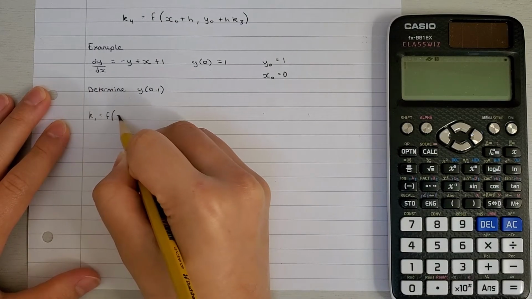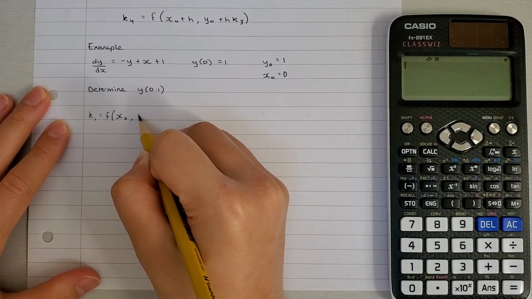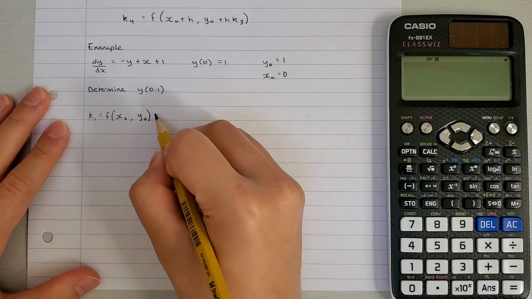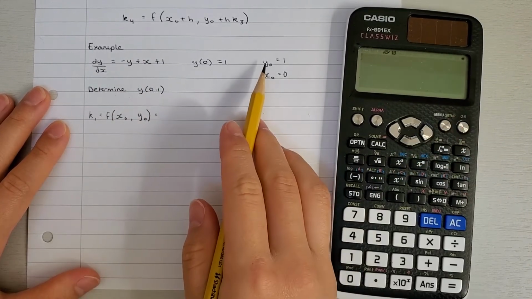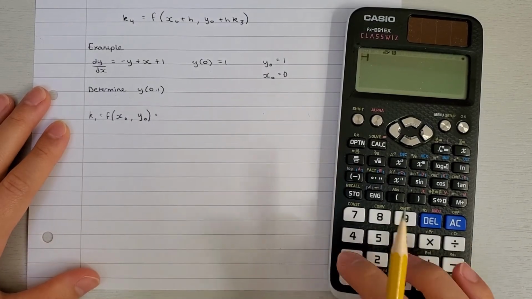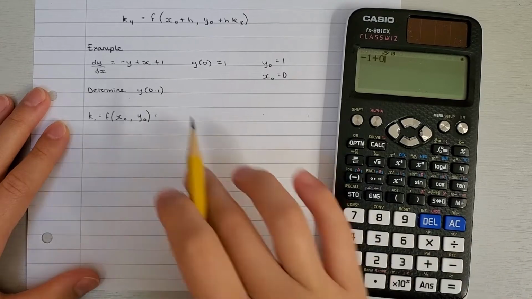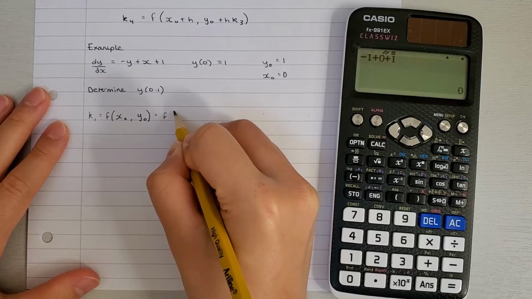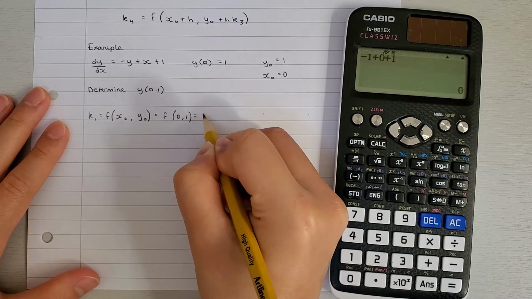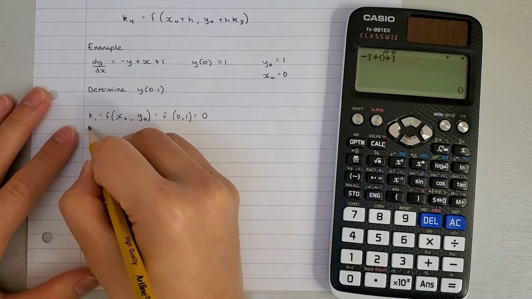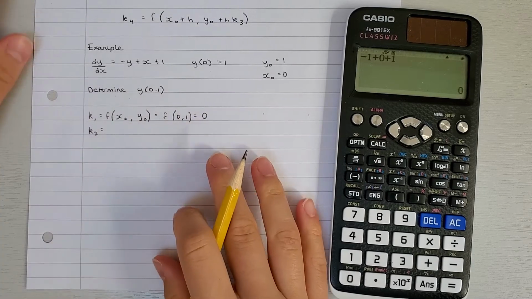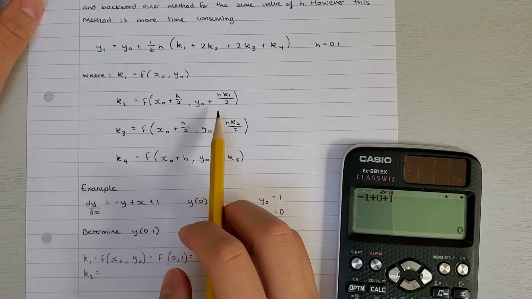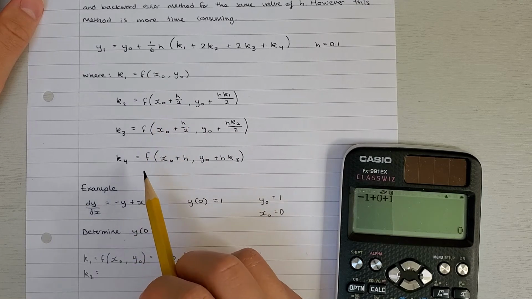If we start with k1, k1 equals the function of the initial x and the initial y. We have the function here as well. So by putting the initial y and x in, we have minus 1 plus 0 plus 1, which gives us 0. So k1 is 0. If we do the same for k2, you might have seen from here that k1 is needed in k2. So you need this to work out this, to work out this, to work out this.